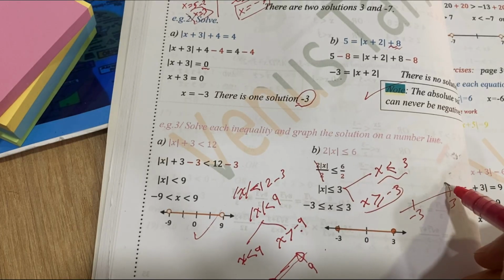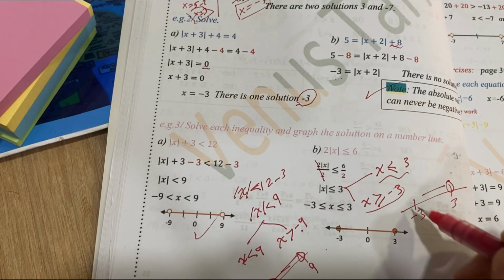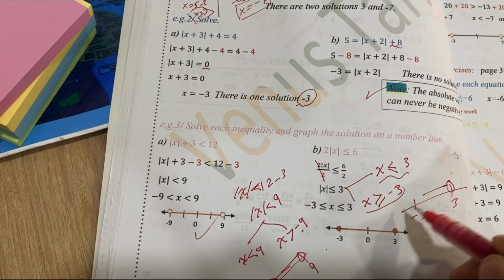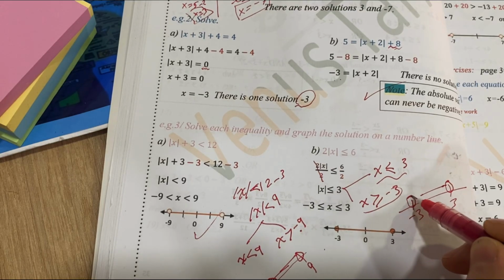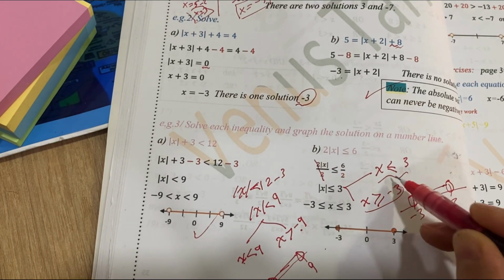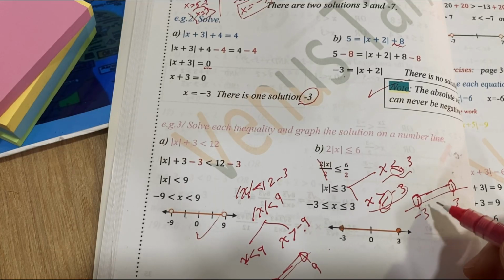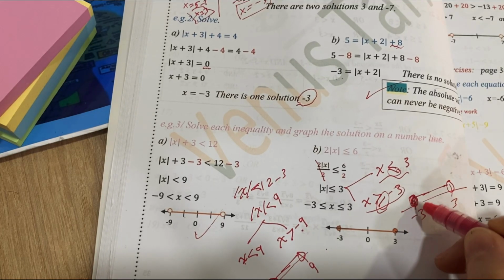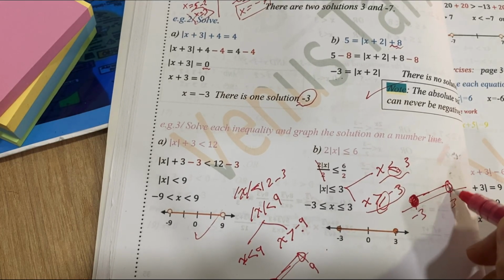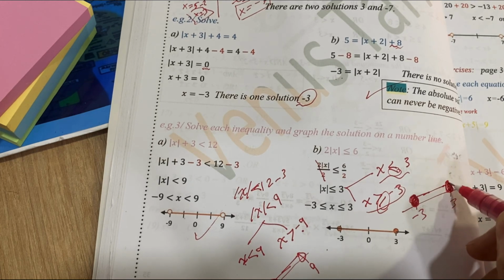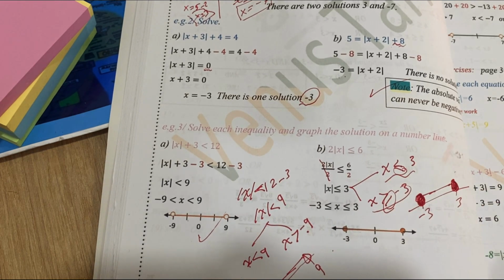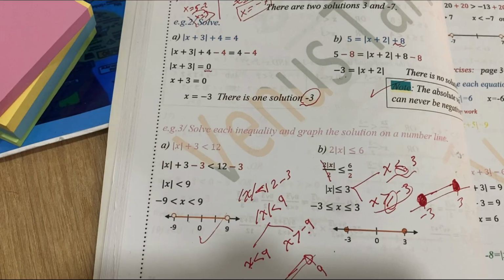X less than 3 is on which side? Left. X greater than negative 3 is on the right side. Because we have an equal sign for that inequality, we must make a full circle, because negative 3 and positive 3 are included in the interval, students.